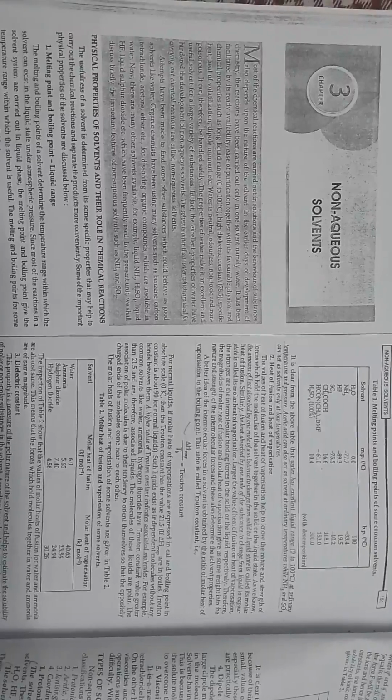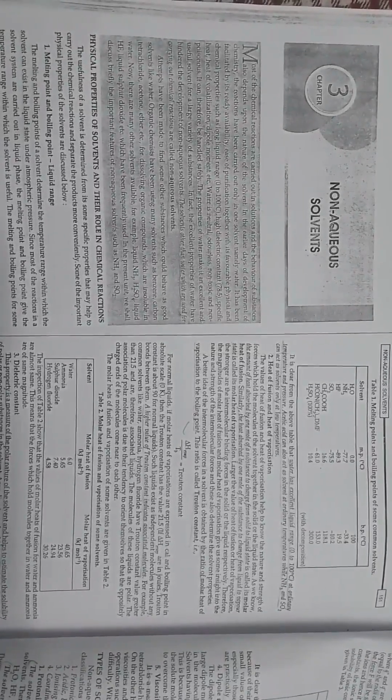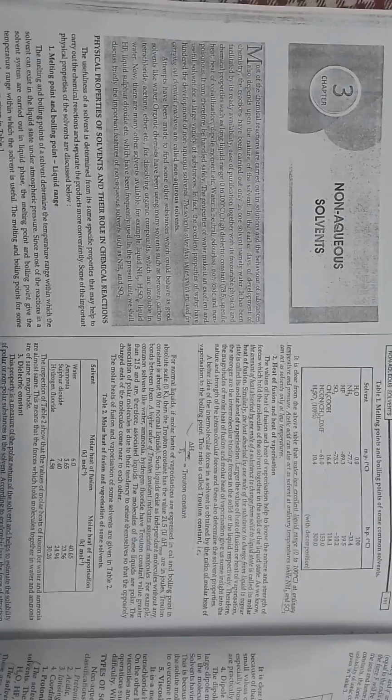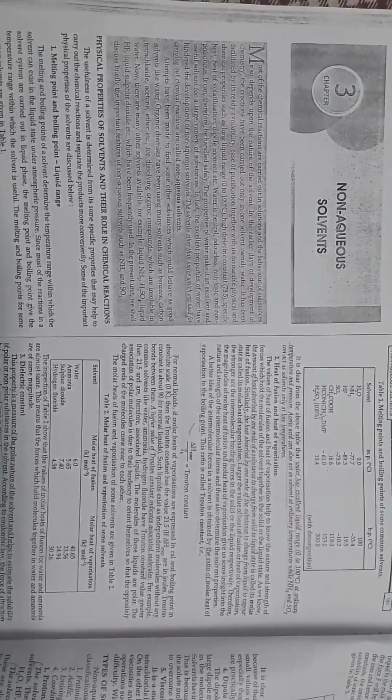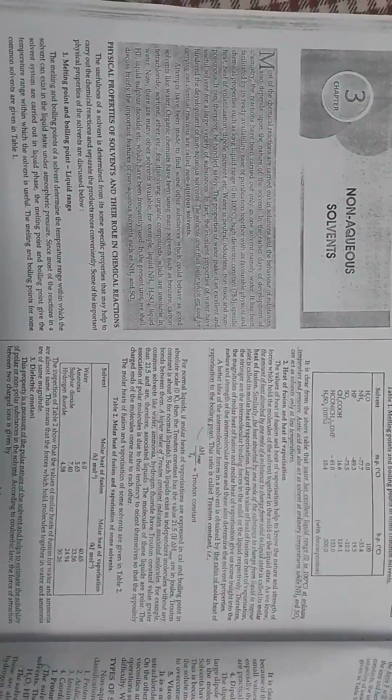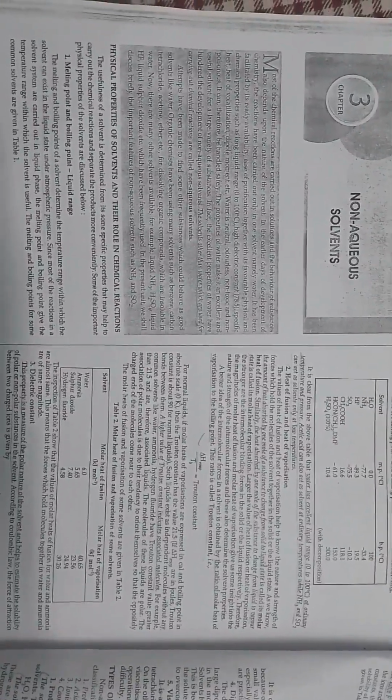Now there are many other solvents available, for example liquid NH3, H2SO4, liquid HF, liquid sulfur dioxide, etc., which have been frequently used in the present unit. We shall discuss briefly the important features of non-aqueous solvents such as NH3 and SO2. Physical properties of solvents and their role in chemical reactions.